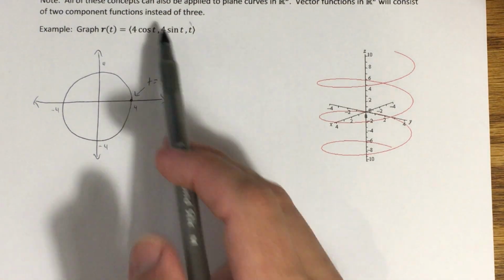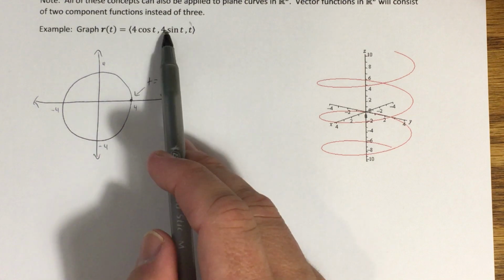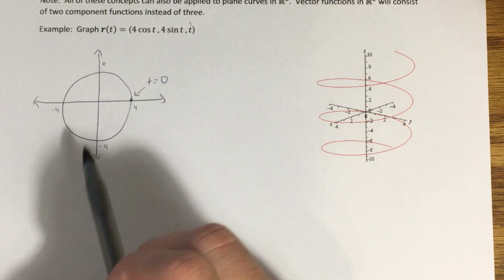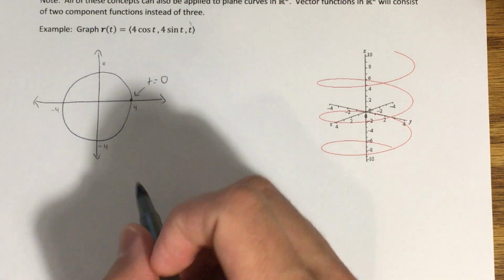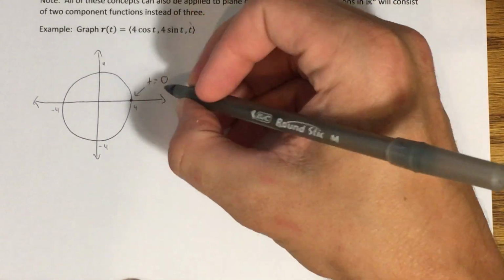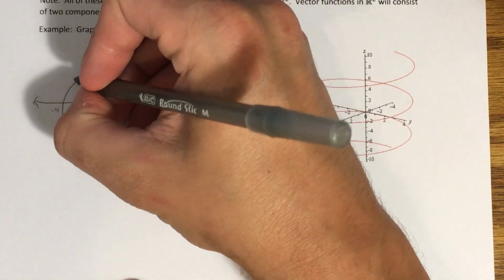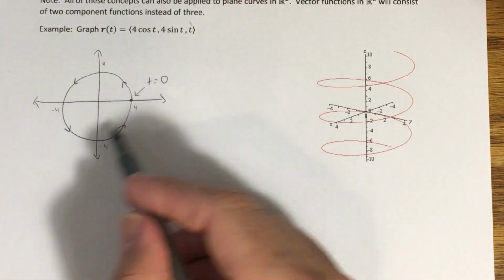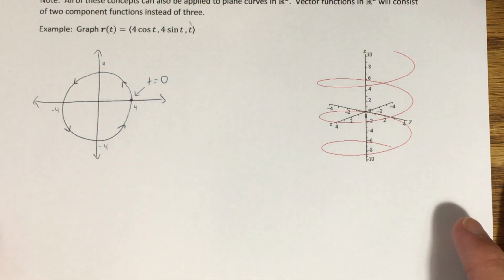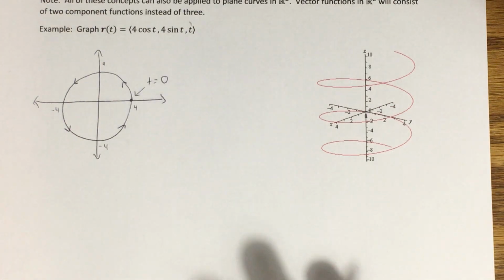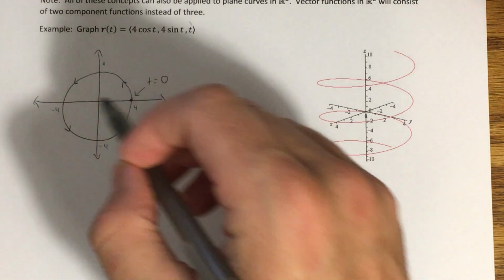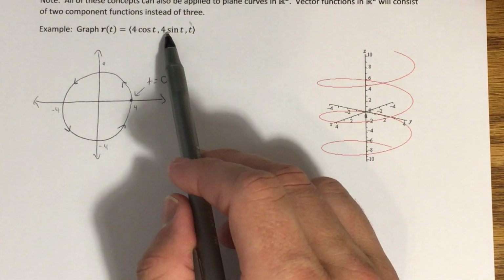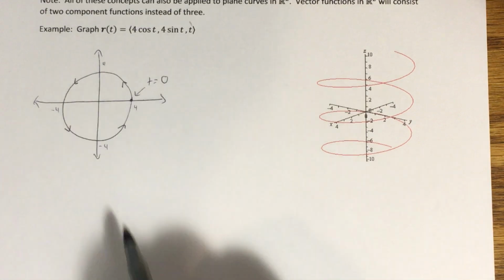If you plug t equals 0 into these first 2 components here, you're going to get 4, 0, which is this point. And then as t increases from 0, the point that we get traverses this circle in a counterclockwise fashion. So that's the reasoning for that. I'm not going to go into it because, again, this is old news for us, but these 2 components parametrize that circle.